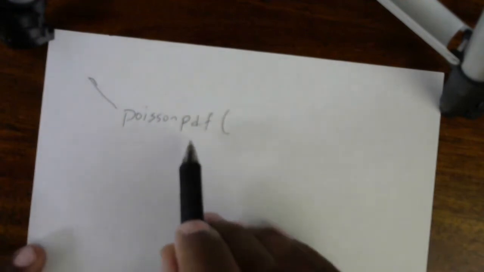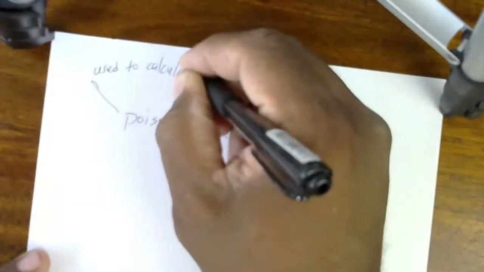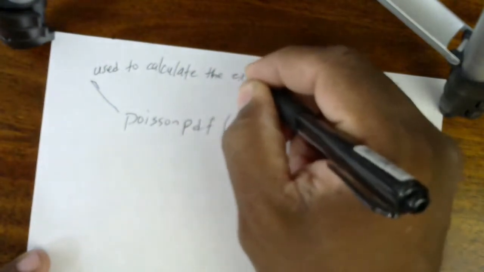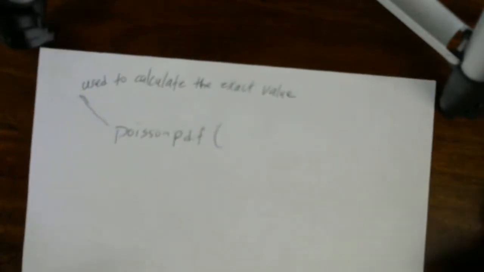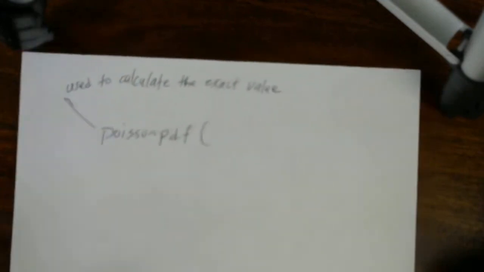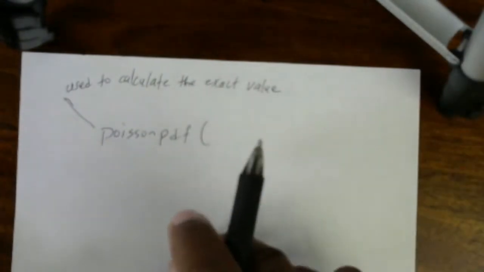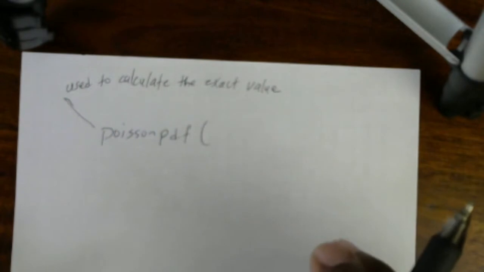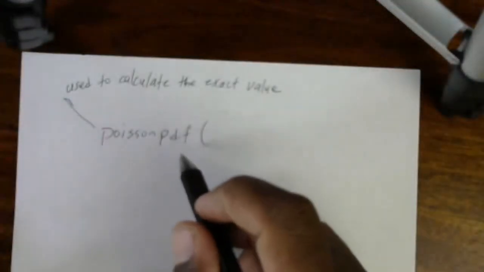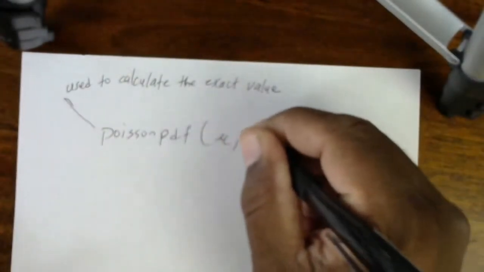So the Poisson PDF is used to calculate the exact value. Okay. So since we're finding exactly 8, we're going to use the PDF. Now, similar to the binomial PDF, you had some parameters. I believe you had to put in n, which was the number of trials. You had to put in P, which is the probability of success, and you also had to put in an X value. The Poisson PDF also has parameters. It only has two parameters, which are mu and X.